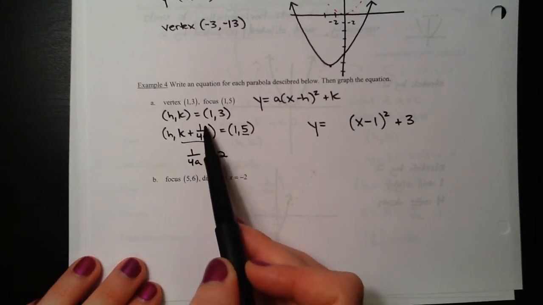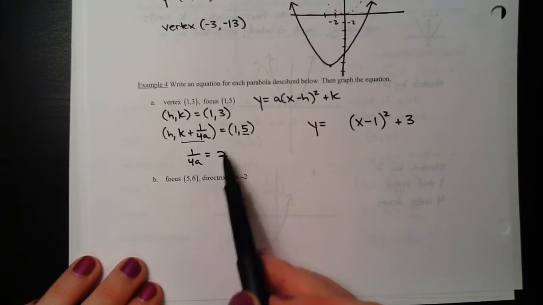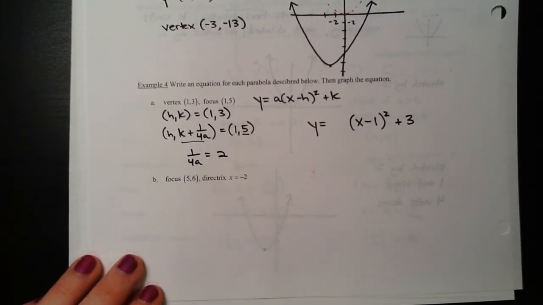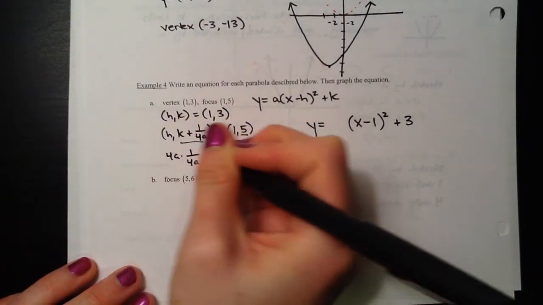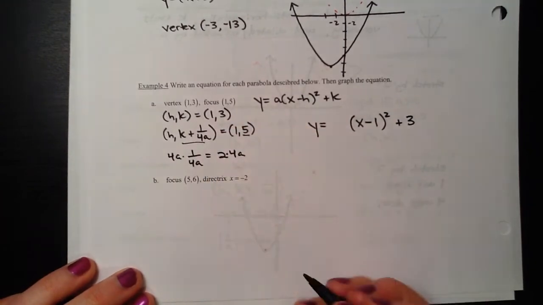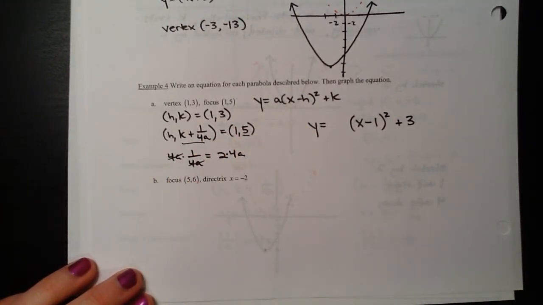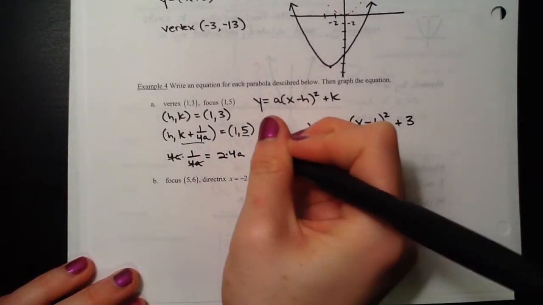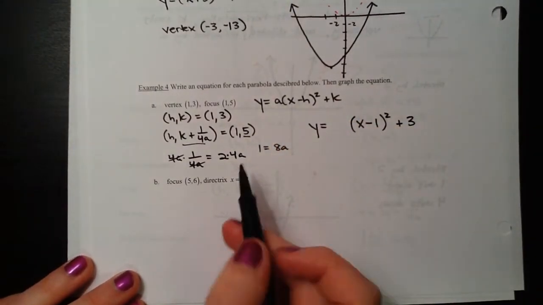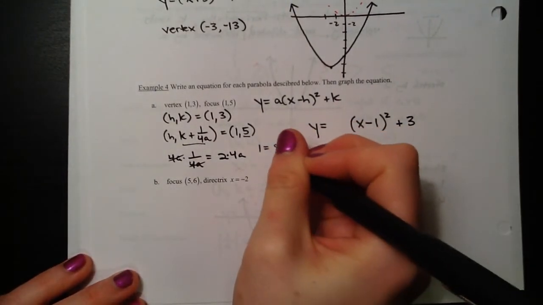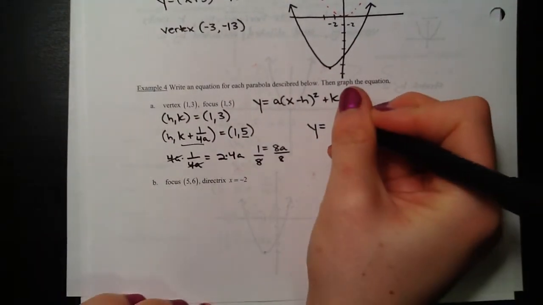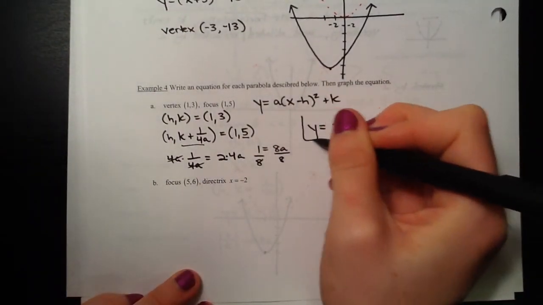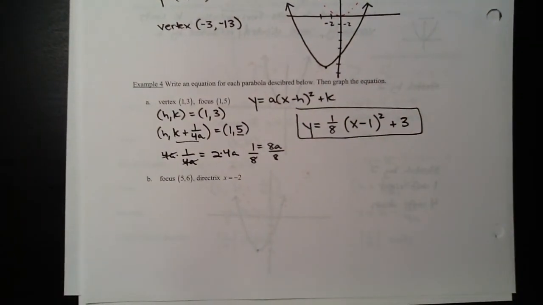So when I added 1 over 4A to K, 1 over 4A must be the same as 2. So these come out equal. I'm just going to do some quick algebra here. I'm going to multiply both sides by 4A, so these will cancel. And then I have 1 equals 8 times A. It's 2 times 4A. And divide both sides by 8, and that's how I get A by itself. So A is 1 over 8, so just plug that right in here, and that is my equation.